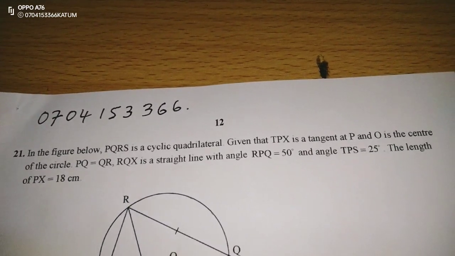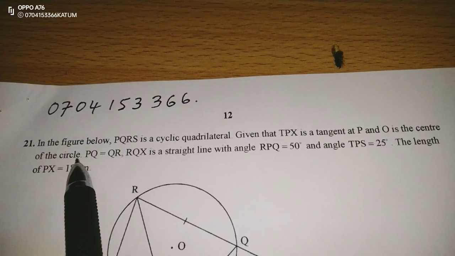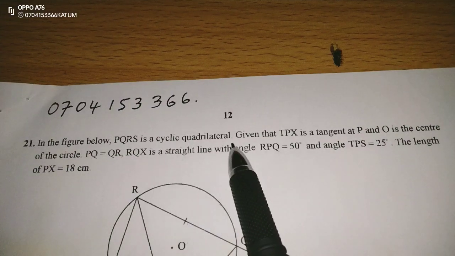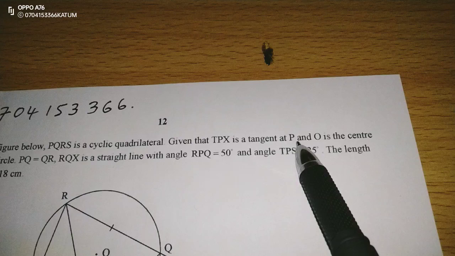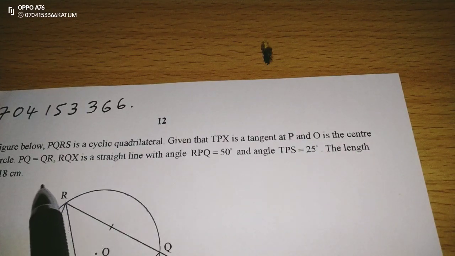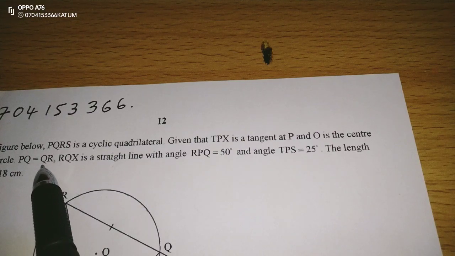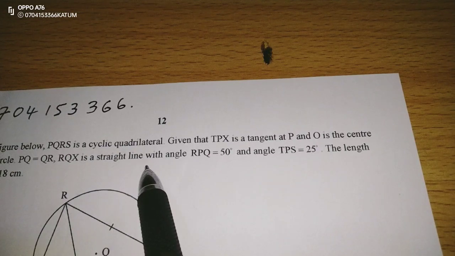We're going to look at circle chords and tangents. Number 21. In the figure below, PQRS is a cyclic quadrilateral. Given that TPX is a tangent at P and O is the center of the circle, PQ is equal to QR and RQX is a tangent.